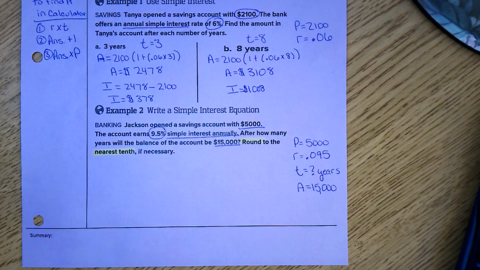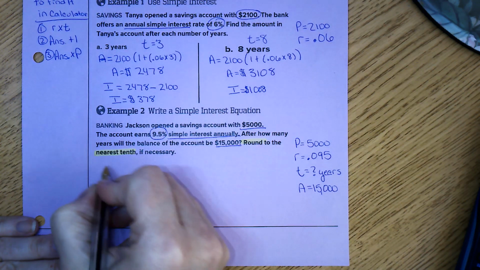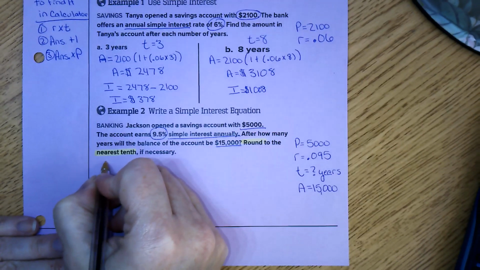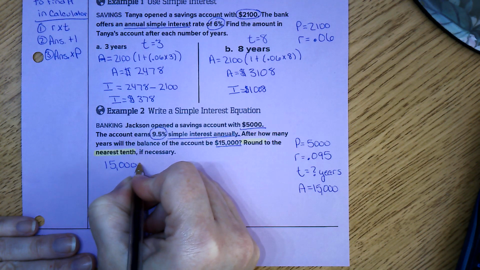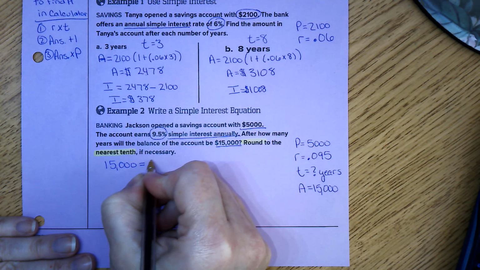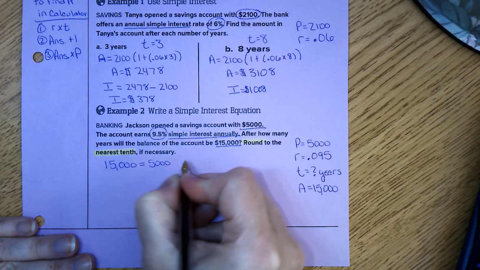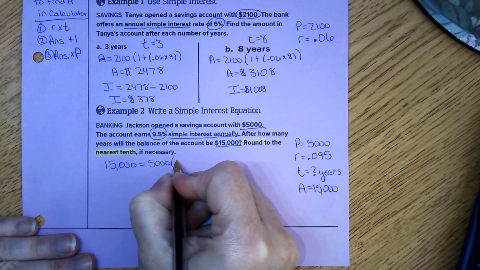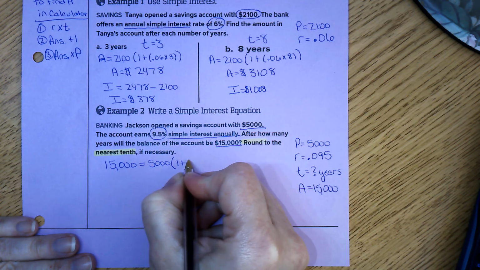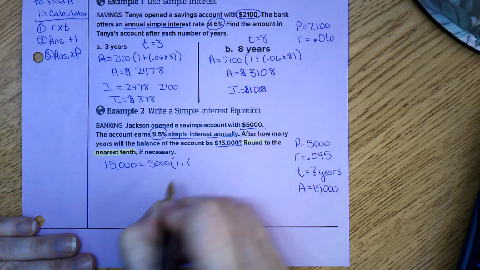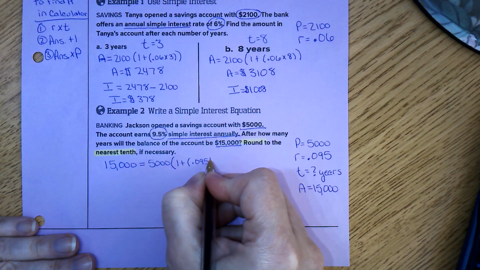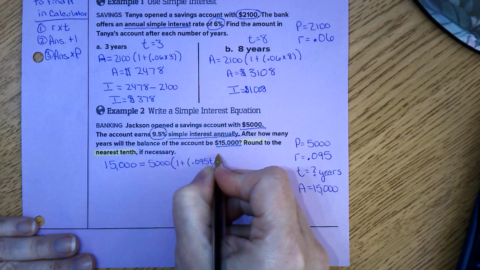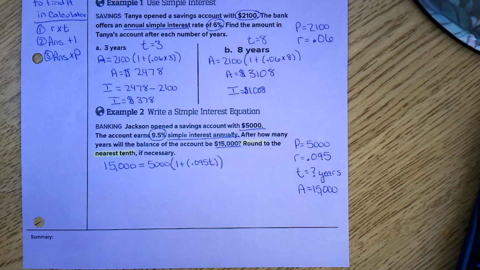So again, let's fill in what we have. This time we have A, so that's 15,000 equals my principal times the quantity of 1 plus my rate, 0.095, times t, and we don't know what t is.